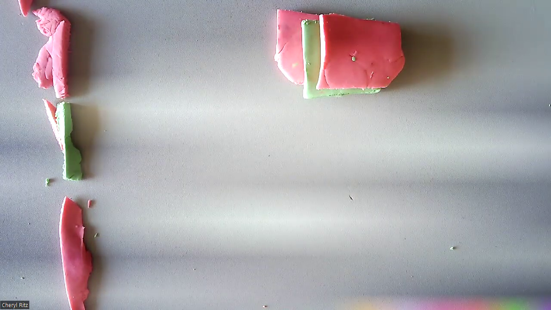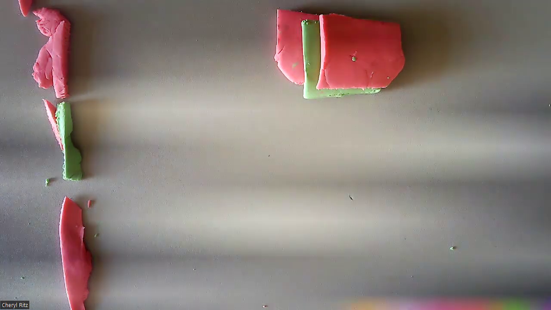So that's one thing to point out. Just because the rocks look the same does not mean they're the same age. You do have to look at the order that they are. Oldest on bottom, youngest on the top.